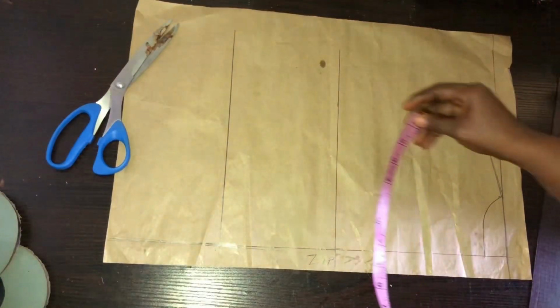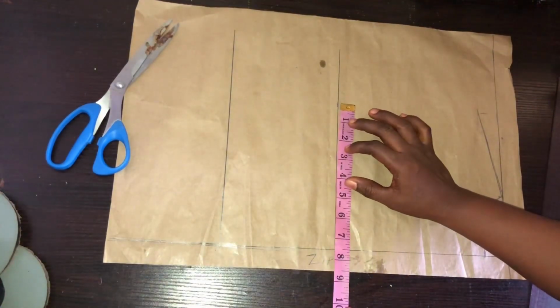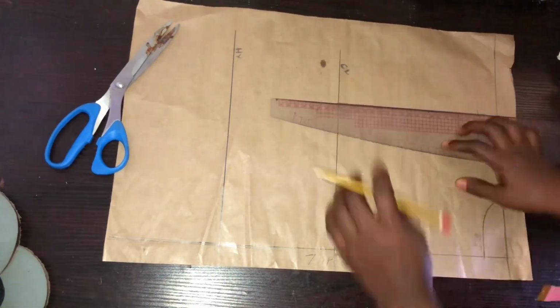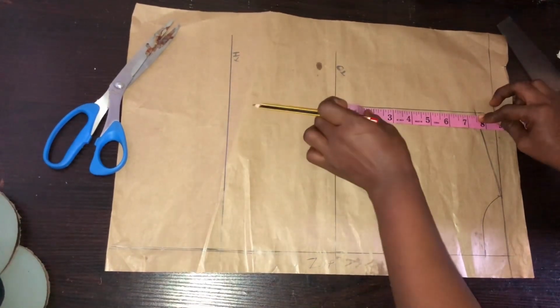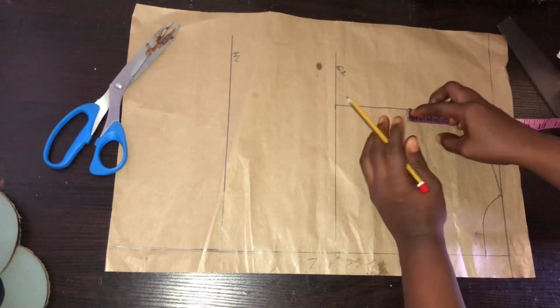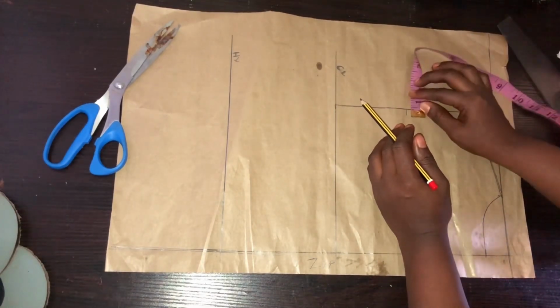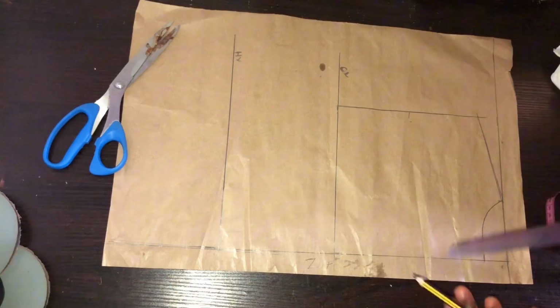The next thing we have to do now is to drop the shoulder measurement on the chest line. Now I will divide this line by 2. 7.5 divided by 2. I will mark here and I will come in by ½ inches. Then connect.